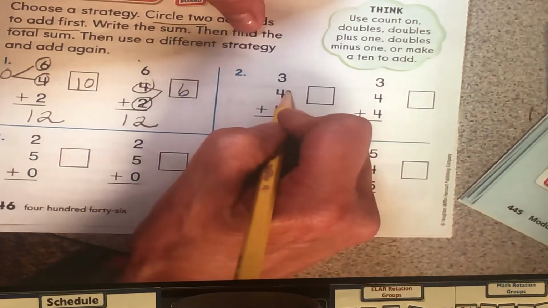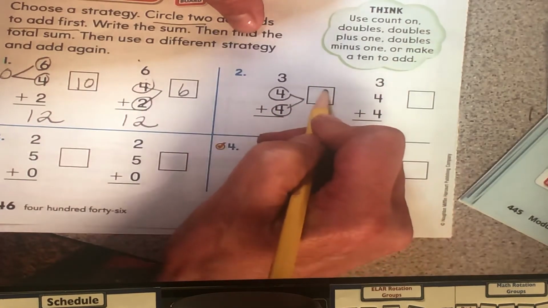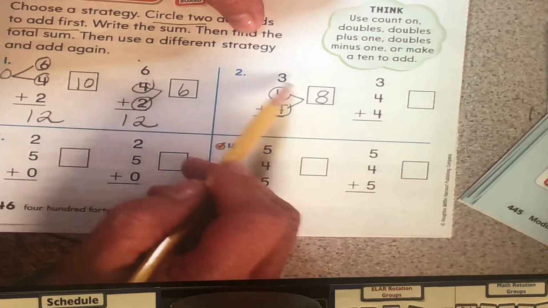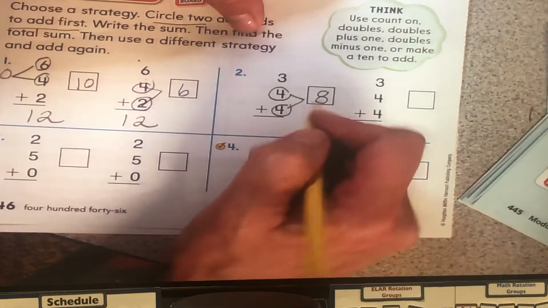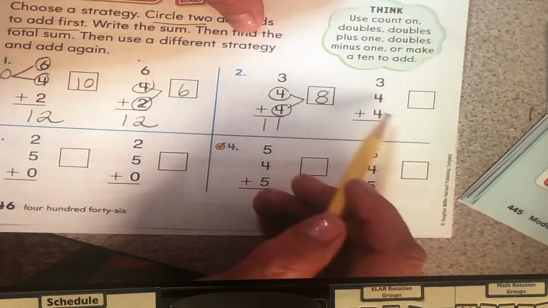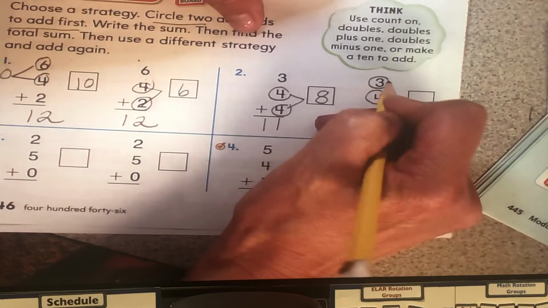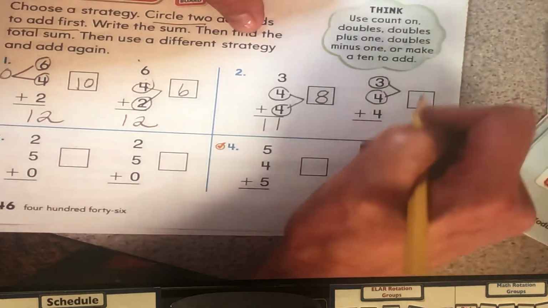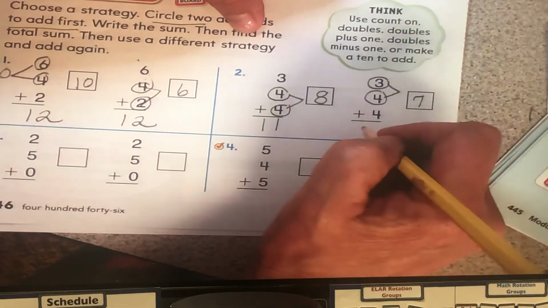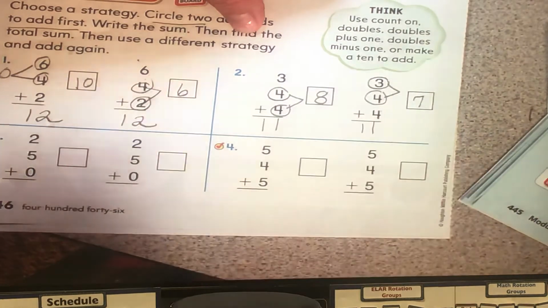Well, I'm going to circle the doubles first. 4 and 4 equals what? 8. And 8 plus 3, 11. Here's another way. 3 plus 4 equals what? 7. 7 plus 4 is 11. 7, 8, 9, 10, 11.